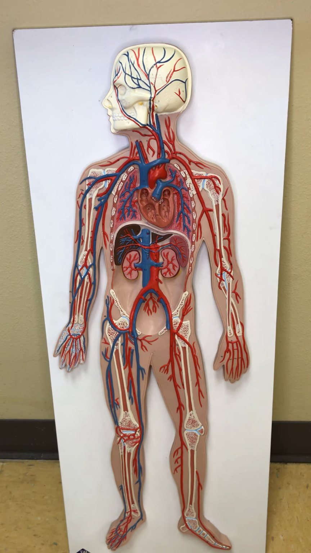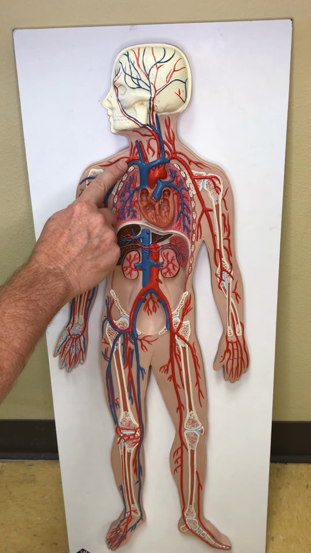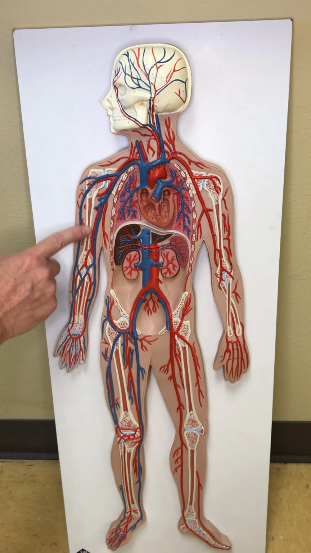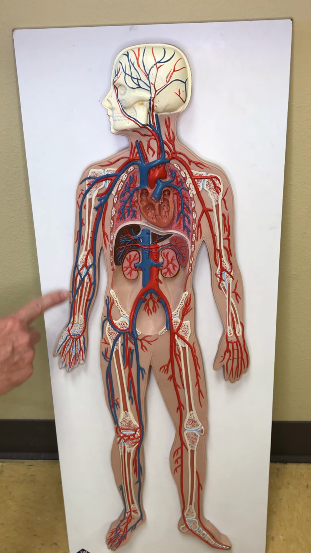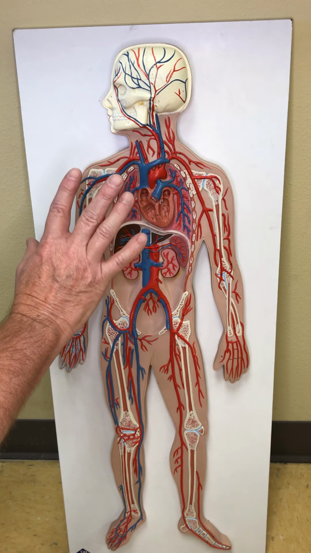Then remember, in the anatomic position, your palms are forward. So that means the radial artery will be lateral to the outside, and the ulnar will be medial to the inside. And then you got palmar in the palm of your hand and digital in your fingers. So let's go through those one more time. Leaving the heart towards the finger in your right hand: aorta, brachiocephalic, subclavian, axillary, brachial, radial and ulnar, palmar and digital.